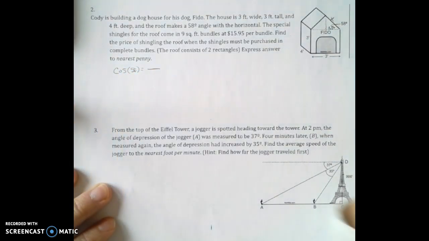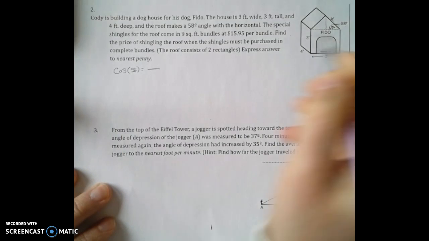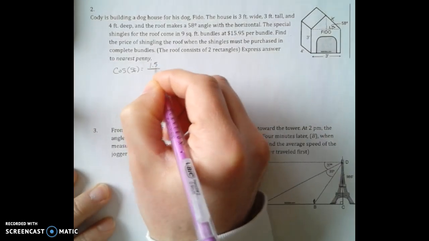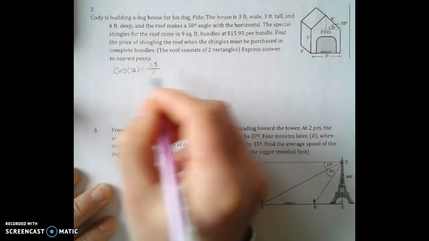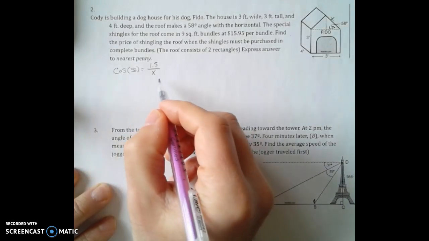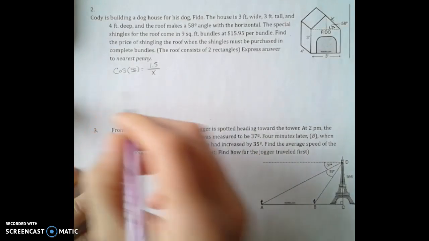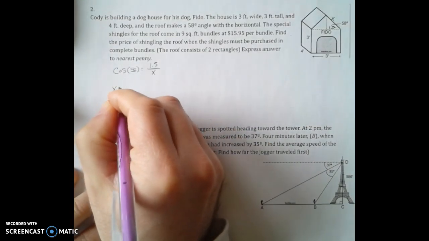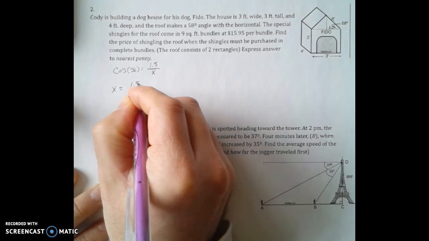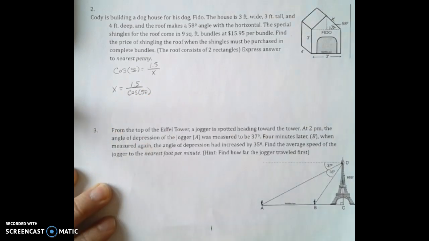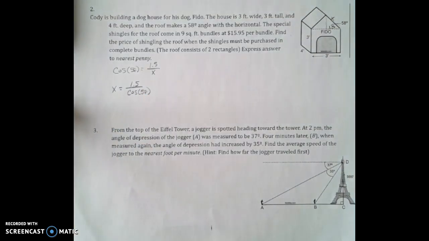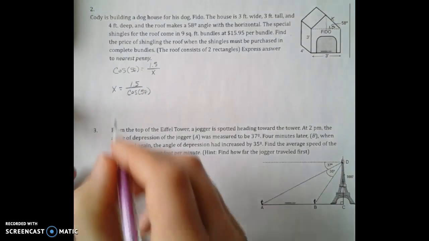And that's going to be equal to the adjacent side right here of 1.5 feet over the hypotenuse, which is unknown. That's my x. Okay, so I would multiply both sides by x, and then I'm going to have to divide each side by the cosine of 58. So x is going to equal 1.5 divided by the cosine of 58. And again, I can go ahead and punch that into my calculator.